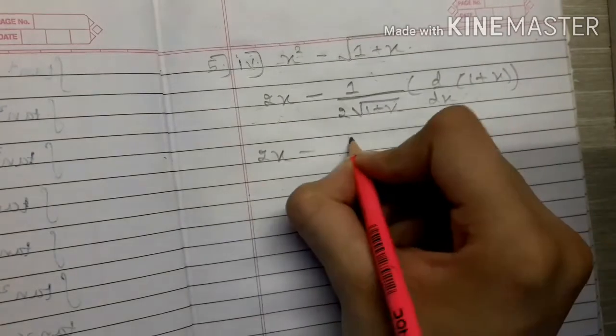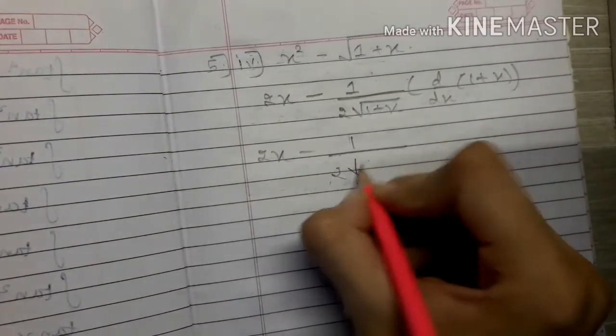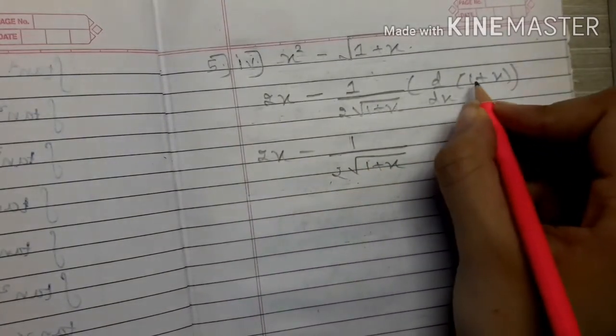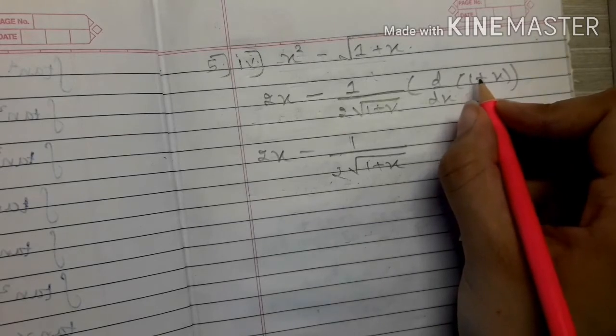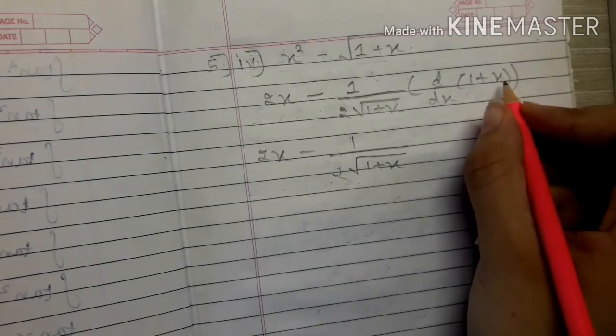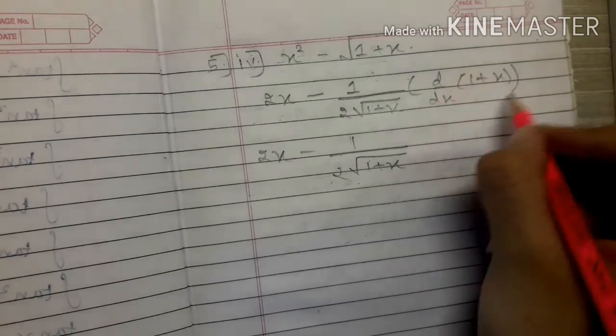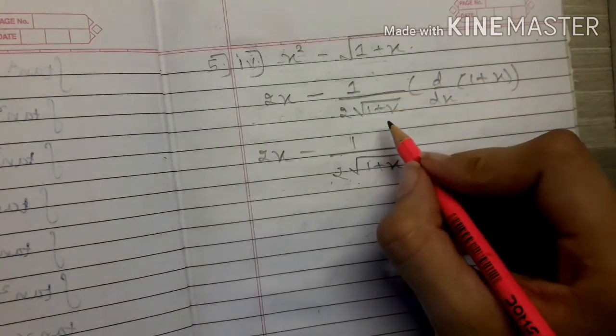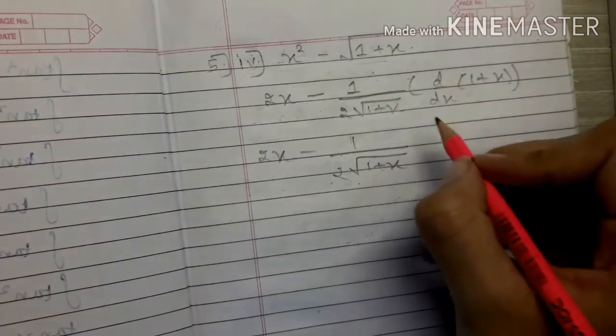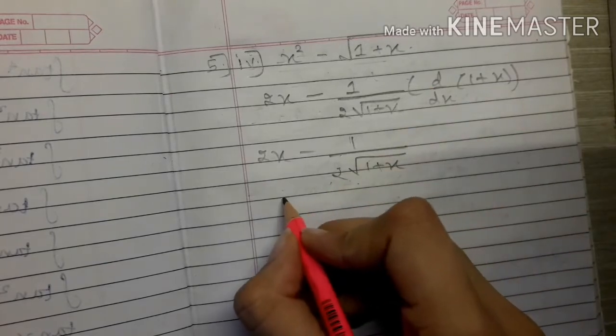So 2x minus 1 upon 2 root 1 plus x, and we know that the differentiation of 1 would be 0 and the differentiation of x would be 1. So this ultimately becomes 1, and 1 upon 2 root 1 plus x into 1 is 1 itself, which is why this is the final answer.